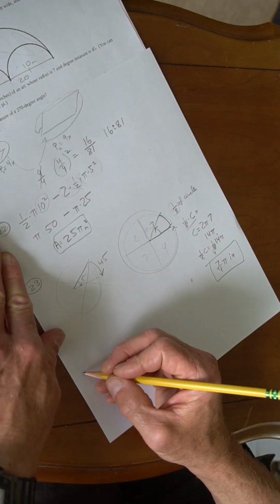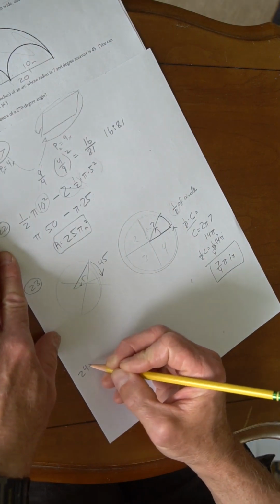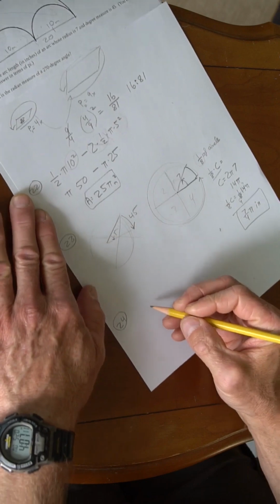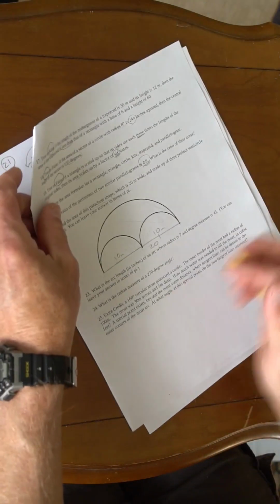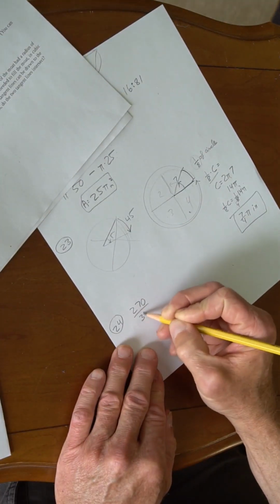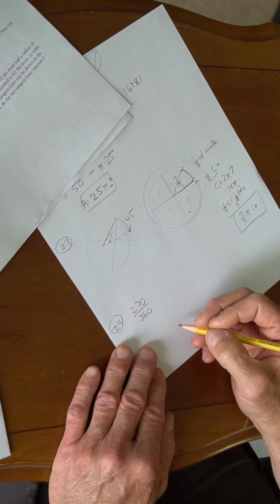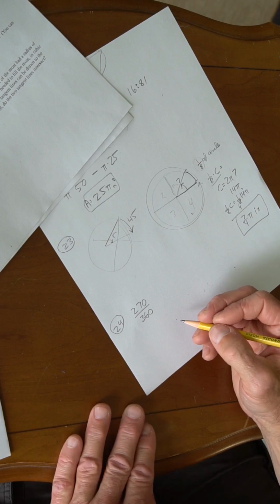24, what is the radian measure of a 270-degree angle? So a 270-degree angle, there it is, 270 of 360 degrees. That's the ratio, or the proportion of the degrees that we're concerned with here.